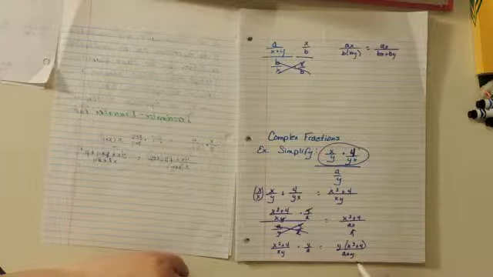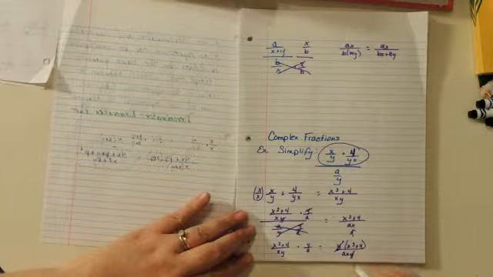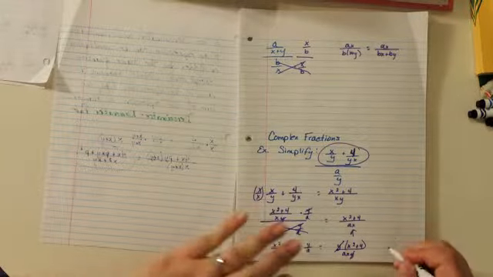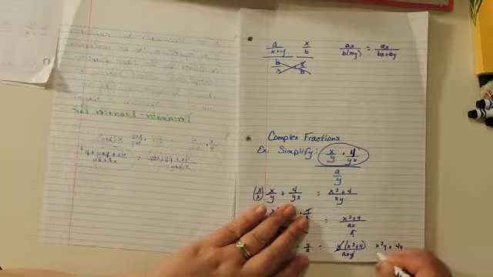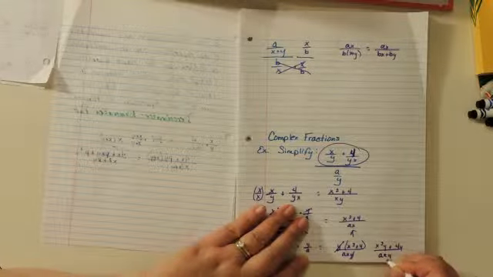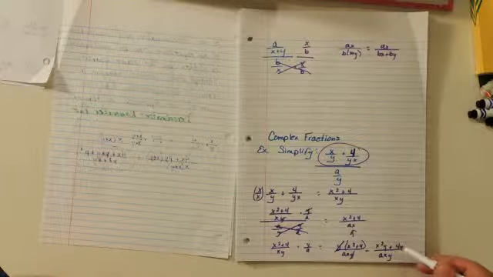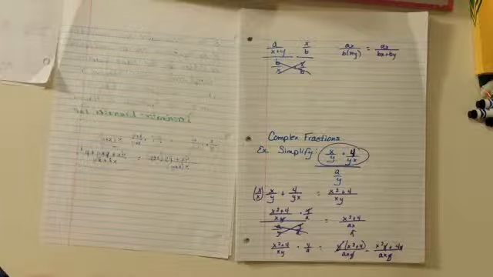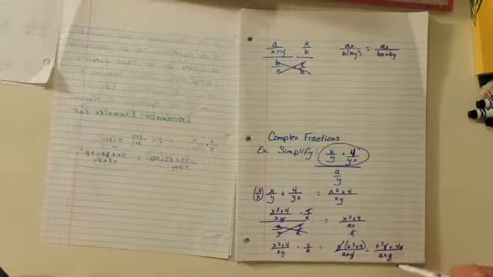Okay, at this point, before you multiply this through, check to see if there is anything to cancel. If we had multiplied it through, we would have x squared y plus 4y all over axy. And now, because there is a y in every term, we can still cancel this.